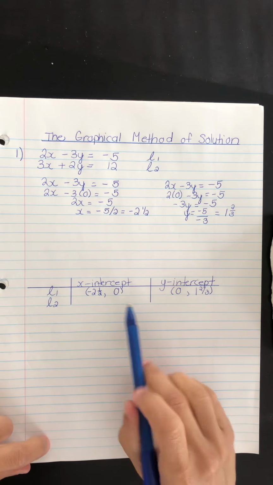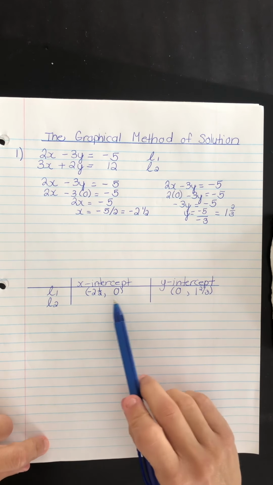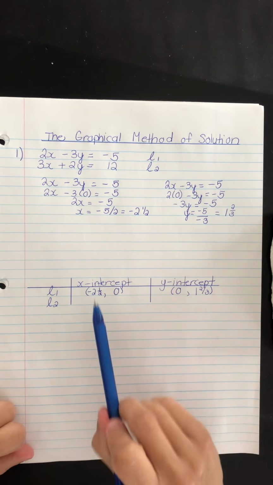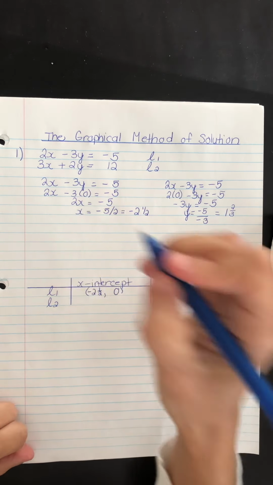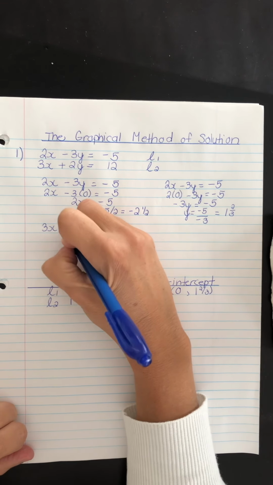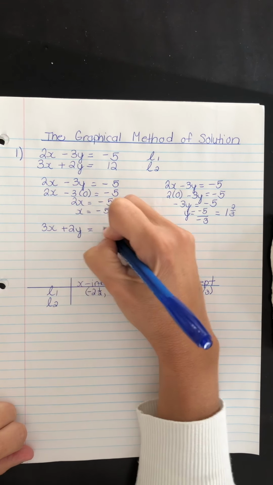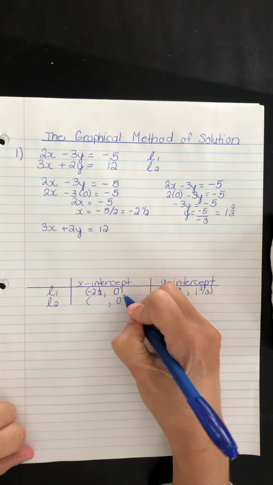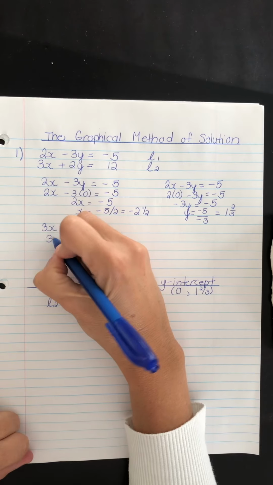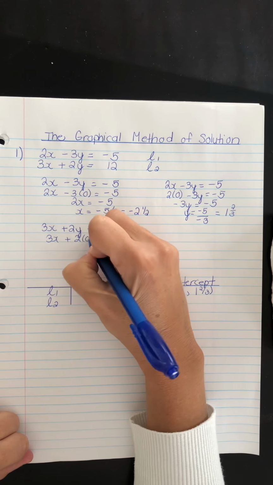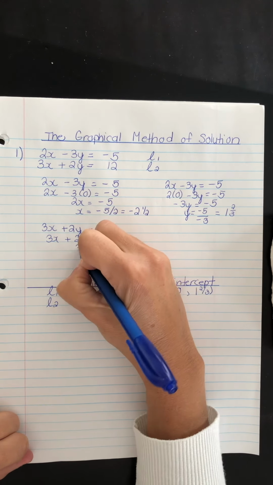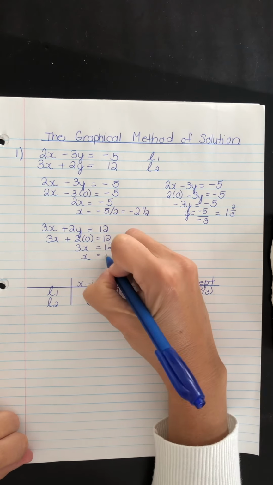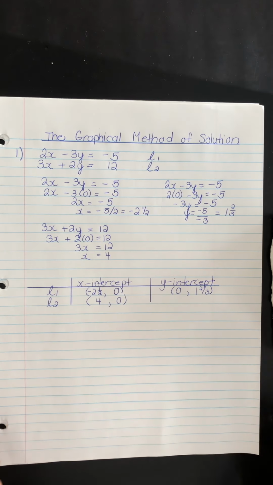Okay, so now we have 2 points that we would plot and connect with a straight line to draw line 1. So we'll do the same thing now for line 2. So line 2 is this equation. So we'll start by finding the x-intercept. So that means setting y equal to 0. And so we will get 3x is 12, and x is 12 divided by 3, or 4. Nice to get an integer this time.